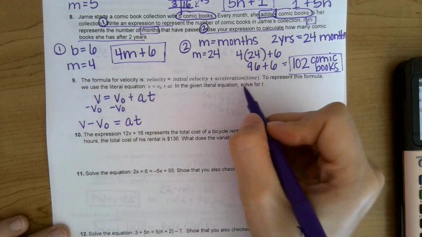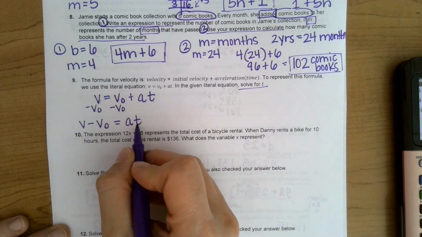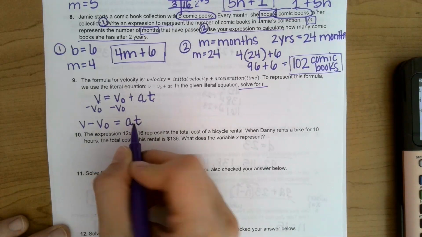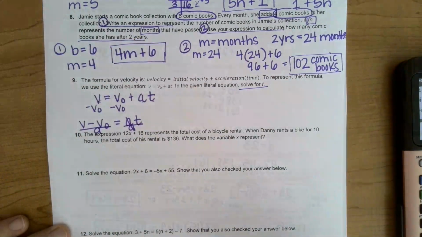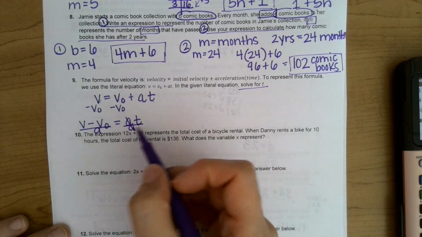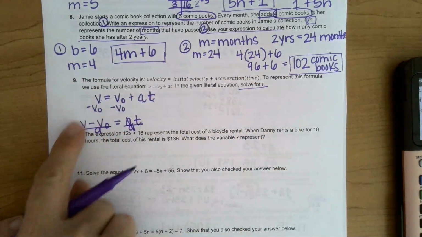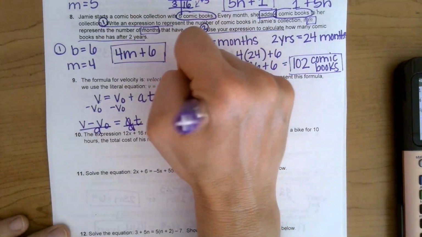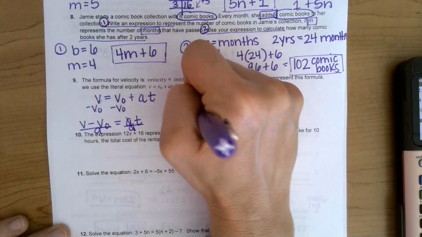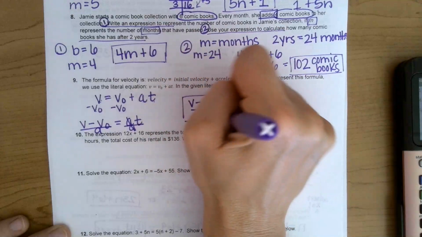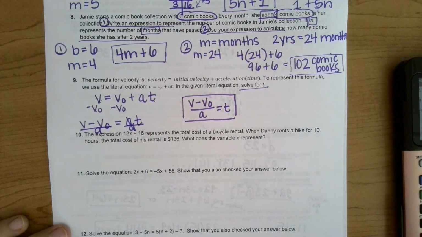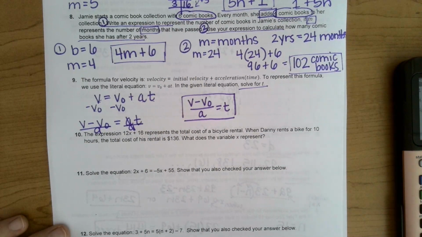All right, we're solving for t. So we want to keep t there. Right now it's a times t, so we're going to divide both sides by a. Remember, divide everything. That cancels out. So again, these are not like terms, so we would just rewrite v minus v sub 0 over a equals t. Or you could change the order, t equals v minus v sub 0 over a.